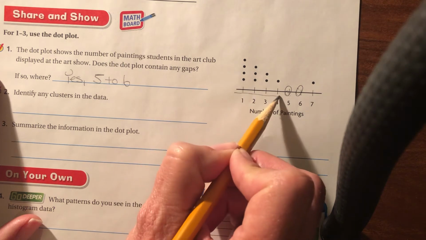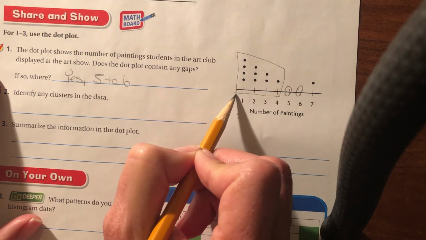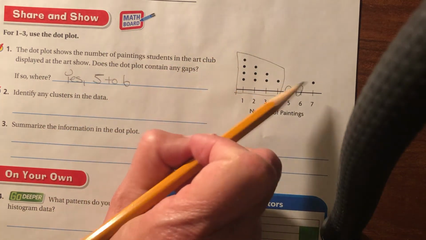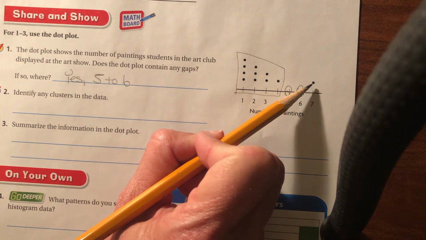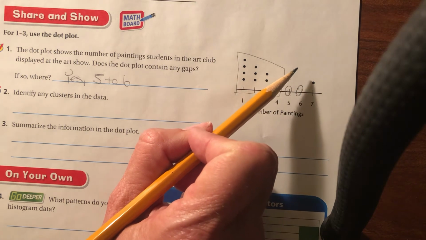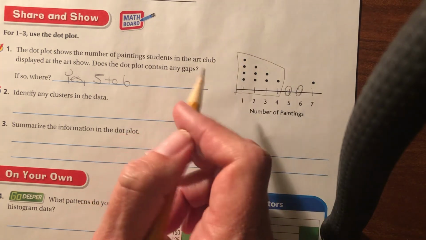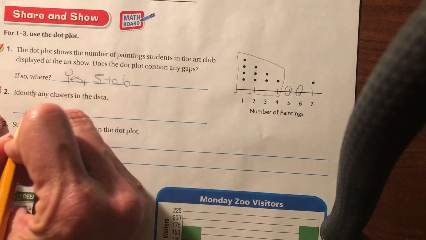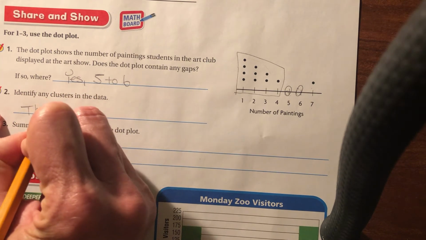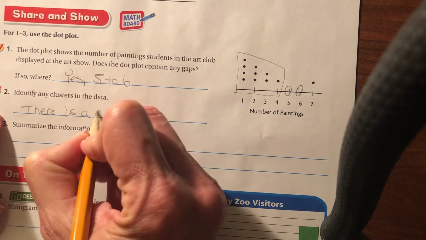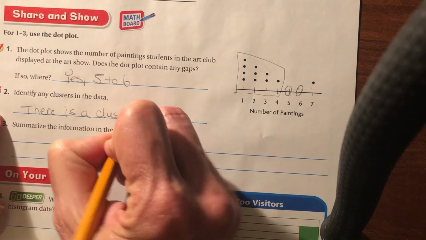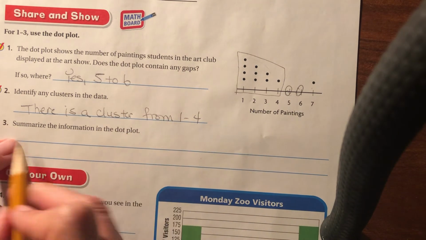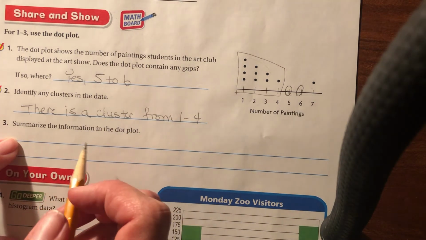Well, this is a cluster. But this isn't a cluster. This is more like an outlier, right? This isn't a cluster. This is a cluster. So there is one cluster from 1 to 4.